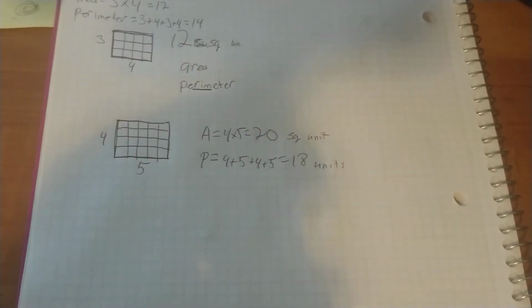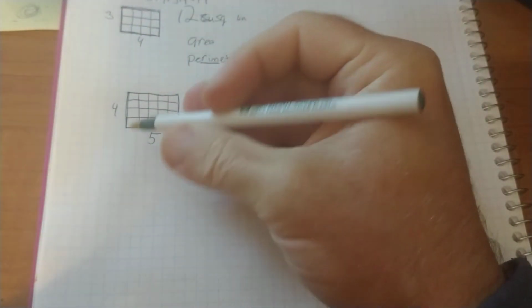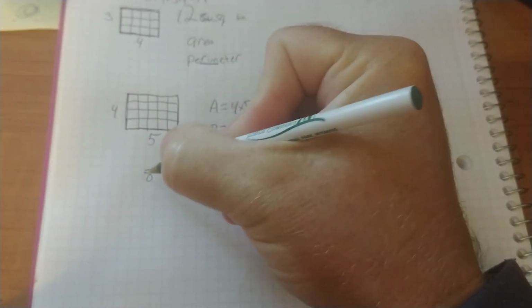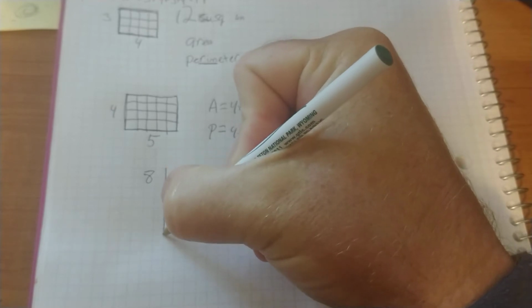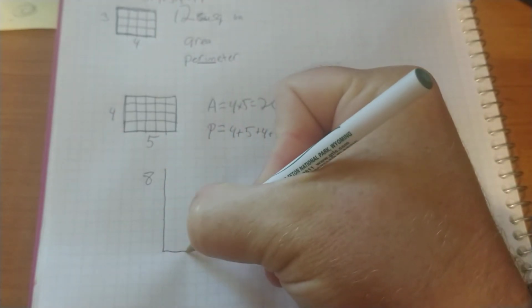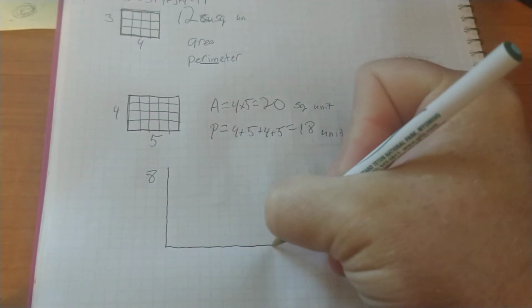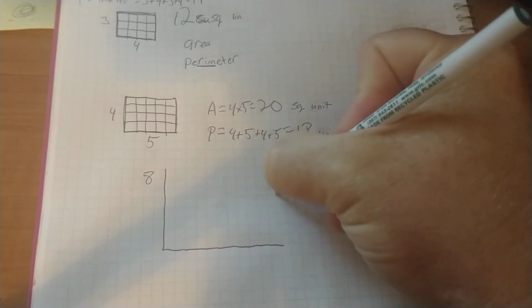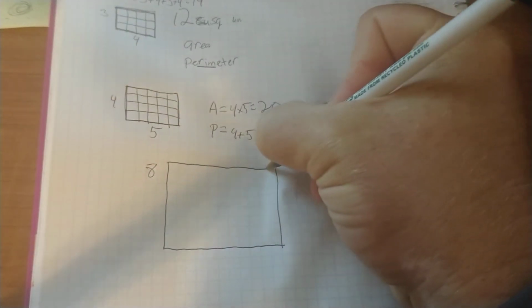Now, in the real world, if I said, hey, tell me what the perimeter of your paper is, it's going to be 1, 2, 3, 4, 5, 6, 7, 8. 1, 2, 3, 4, 5, 6, 7, 8, 9, 10, 11. Paper is really 8.5 by 11, but we're just going to keep this simple since we're learning.